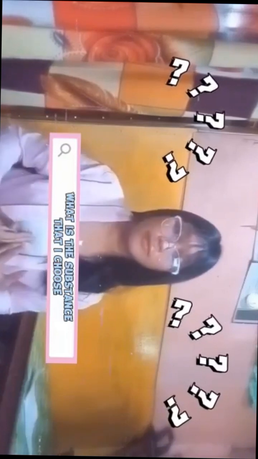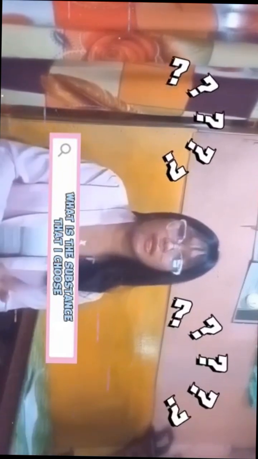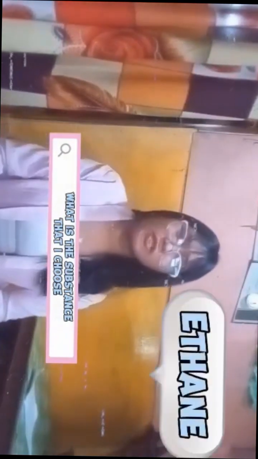Since Ma'am Roa instructed us, we need to choose a substance that is connected to us as a BFPT student, or used when doing our laboratory. So the substance that I choose was ethane, since ethane is an organic compound belonging to the alkane family. So the second question was, what is the common name of the substance that I choose? So the common name of the substance that I choose, which is ethane, is dimethyl or bimethyl.